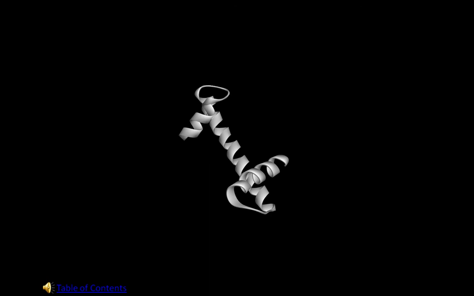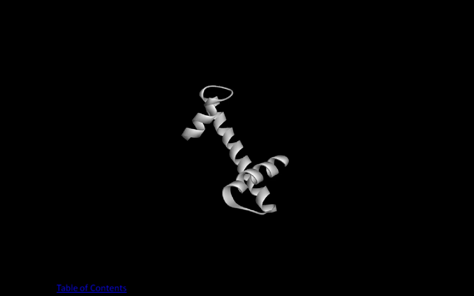Next, I want to show you a particular view of the monomer, a view that I have found helpful in understanding its geometry and in assessing other molecules for their degree of histone-like structure. Viewed from this angle, helix 2, the long central helix, appears as a small circle.